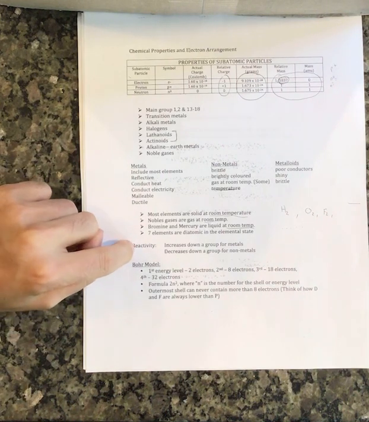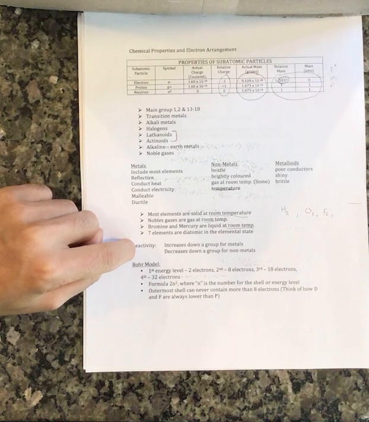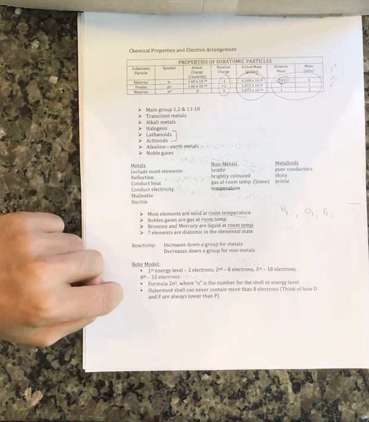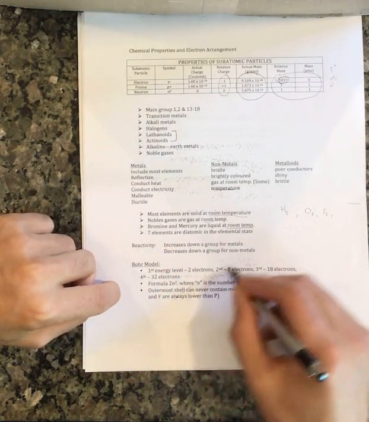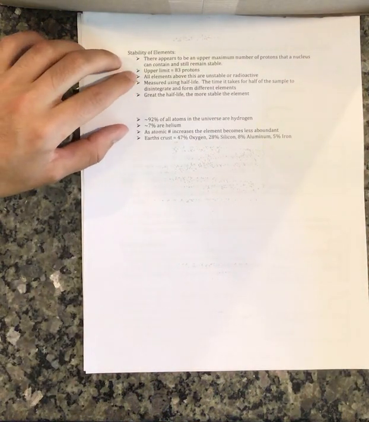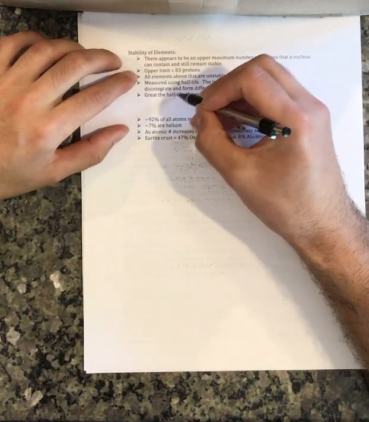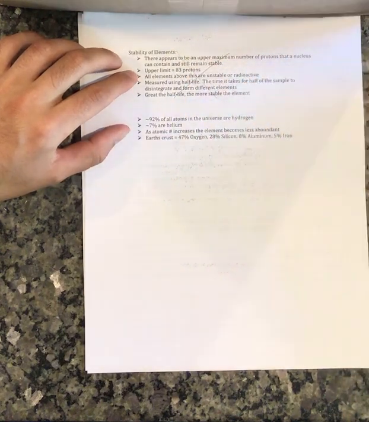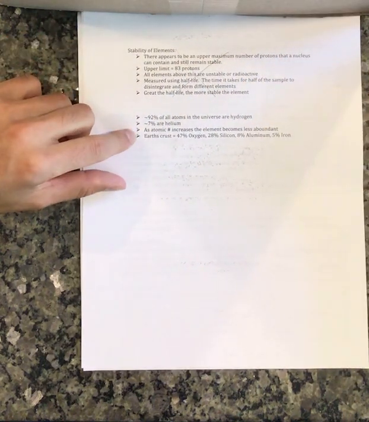All right. Reactivity, we're going to look at that in a minute, so don't worry about this. Your Bohr model, don't worry about that either. And this one here, once again, don't worry about the stability of elements. We're going to be talking about that shortly. And then over here, there's a couple important facts.